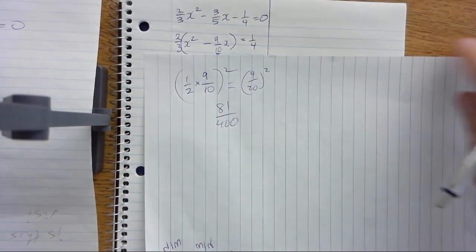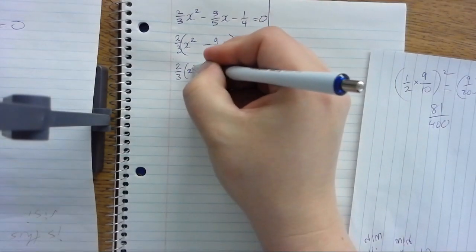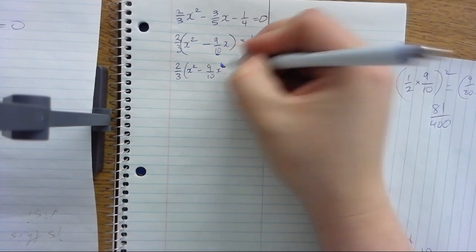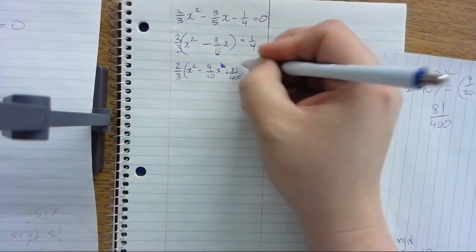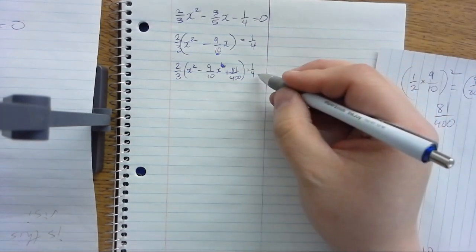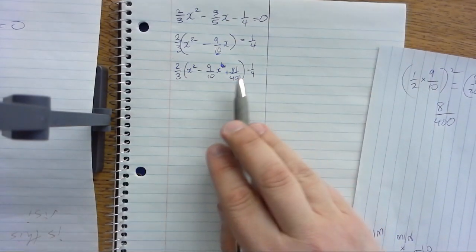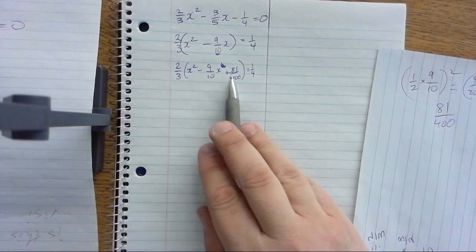I told you this one was going to be ugly. So I am adding 81/400 to my bracket. But remember, I have to balance it out by adding the same thing on this side. But remember, I didn't really add 81/400. I added 2/3 of 81/400.